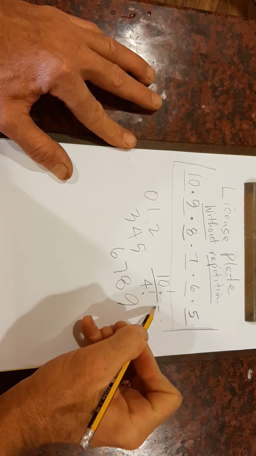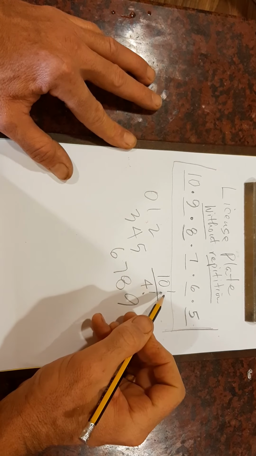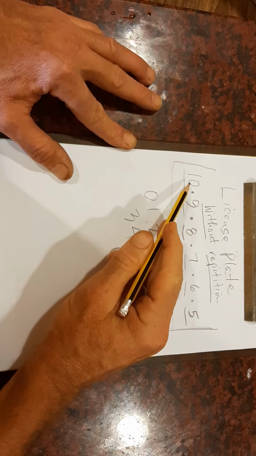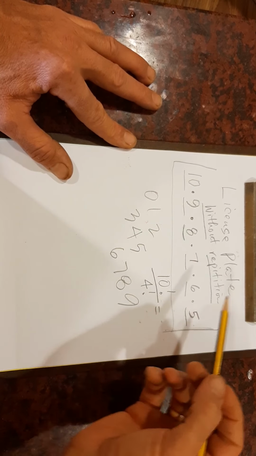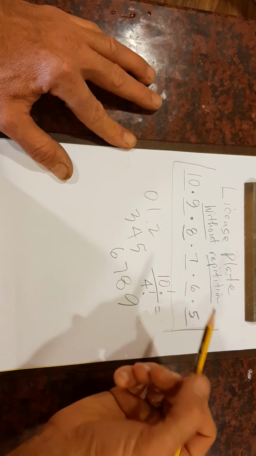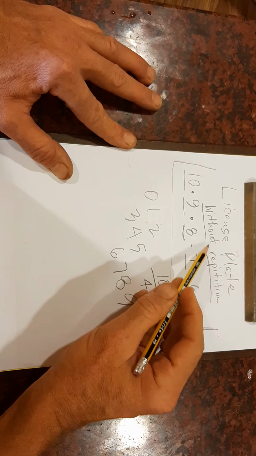So you can put this in your calculator like this, possibly, if you can find a factorial button, or you can just press 10 times 9 times 8 times 7 times 6 times 5 and compare that number to a million. It's a lot fewer license plates without repetition.